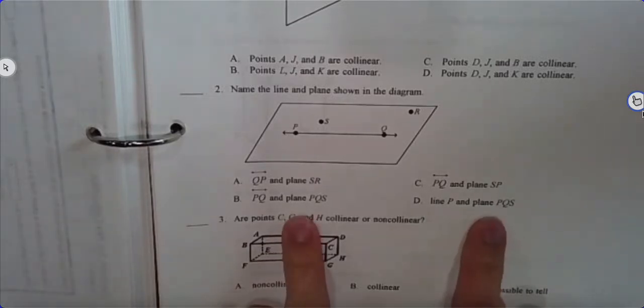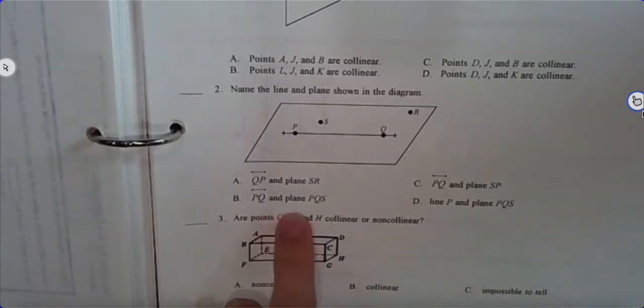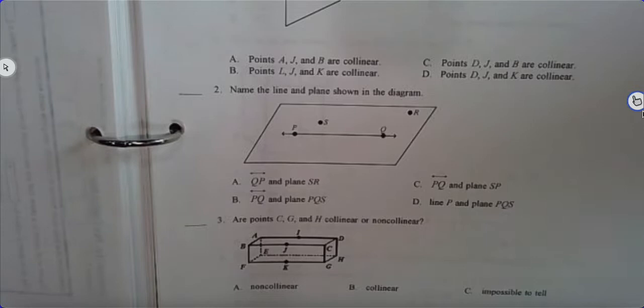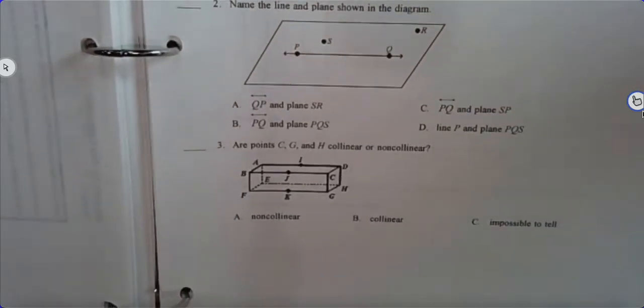Either one of these. And then what's the line? How many points do you need for your line? 2. Line PQ. So it's going to be answer choice B. And you put the little line above it because it's a line. Are we good so far? Is that A? That's B. Your plane has to have 3 letters. Yes, we are going quick, so y'all pay attention.